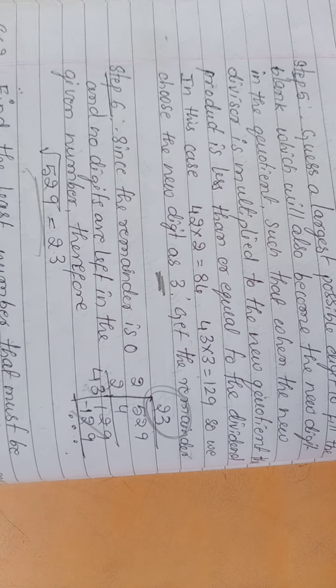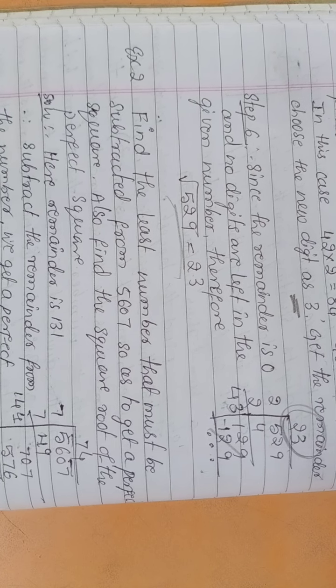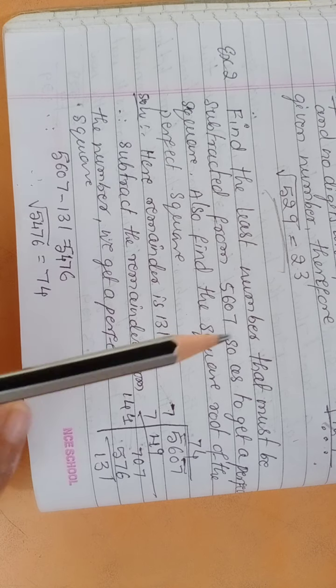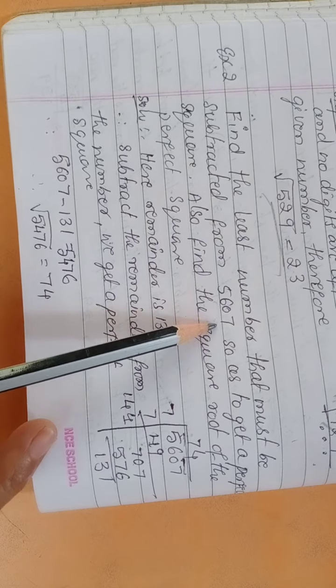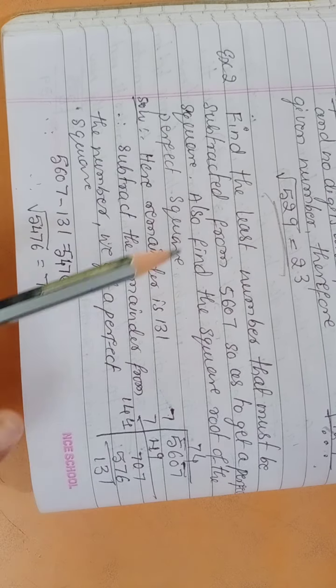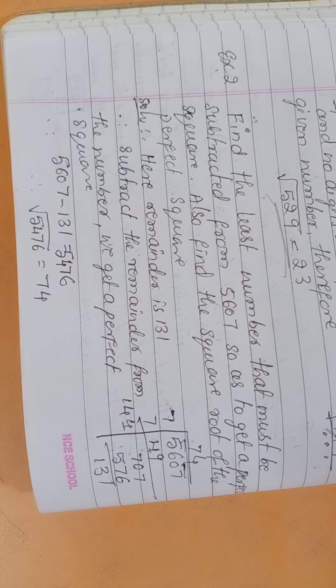By using the long division process, some other problems we can find out. Let us discuss those problems. The first one is: find the least number that must be subtracted from 5607, so as to get a perfect square. Also, find the square root of the perfect square.